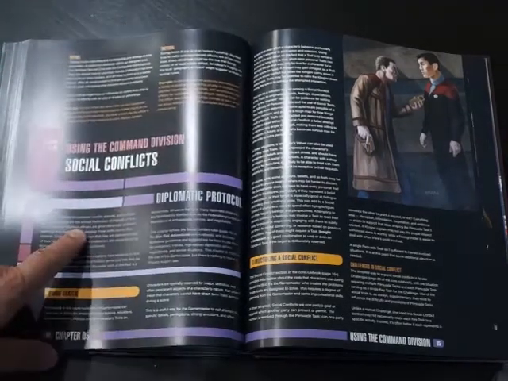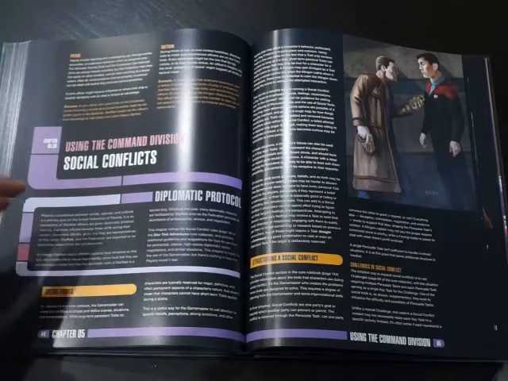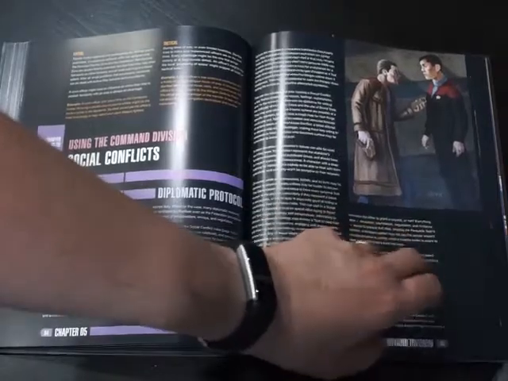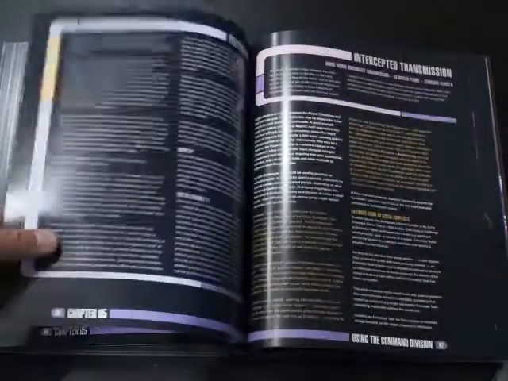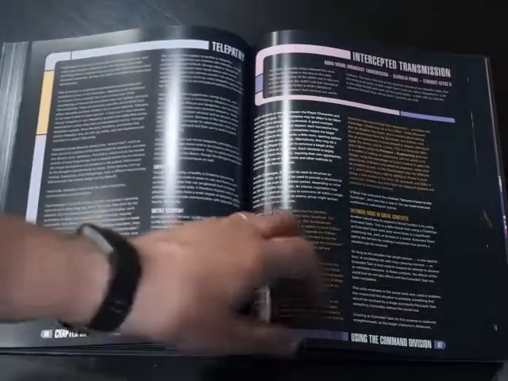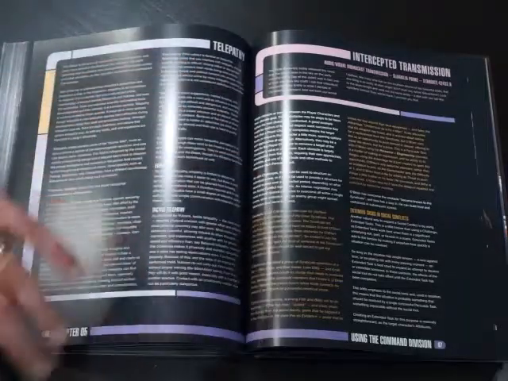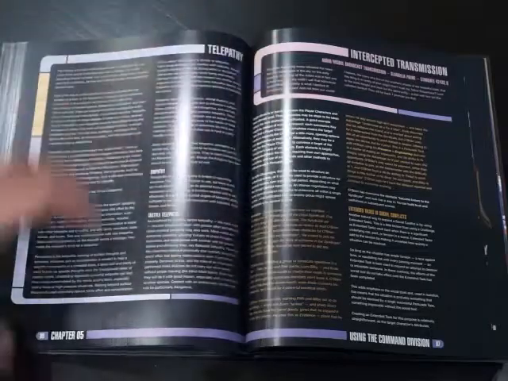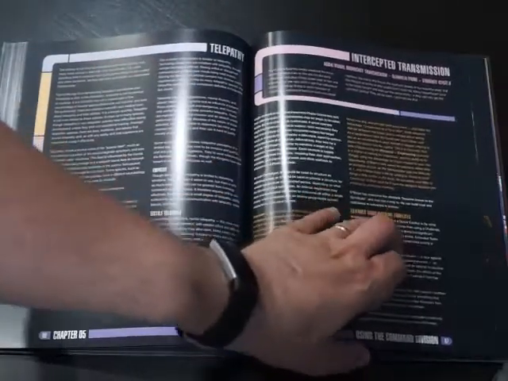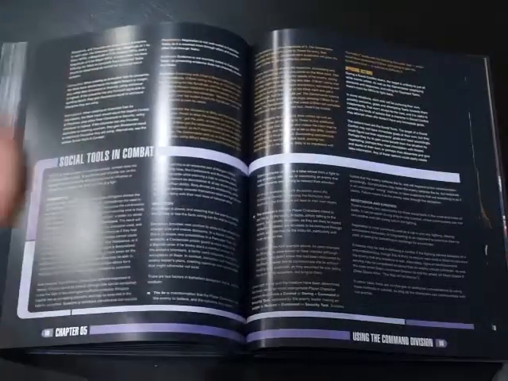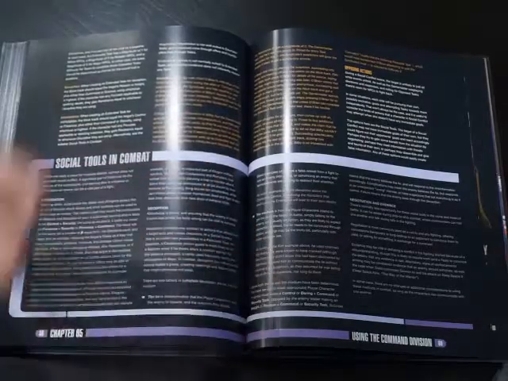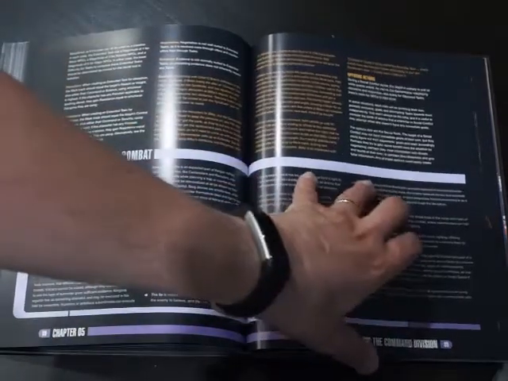Social conflicts are mentioned in here, quite really nice detail, which fits again with your command. It's very focused on command, to be honest. What was really interesting in this section was the telepathy rules and how you can bring in telepathy, because it's a kind of useful thing in Star Trek. It happens quite a bit. What does that look like? And then how you can deal with extended actions and social tools. What do these look like in it?